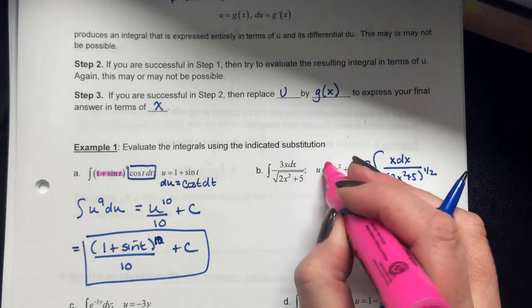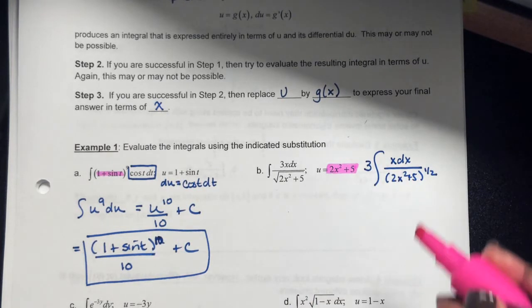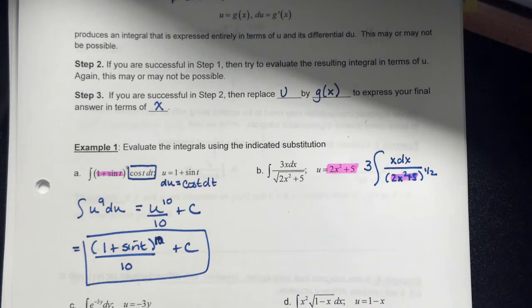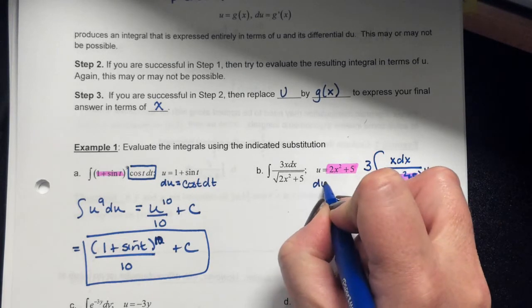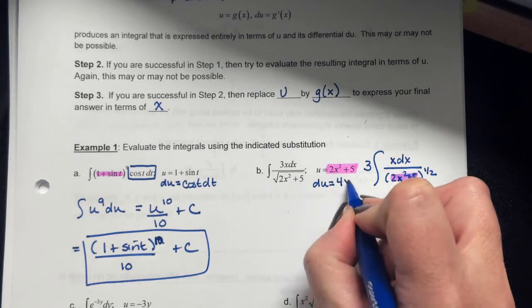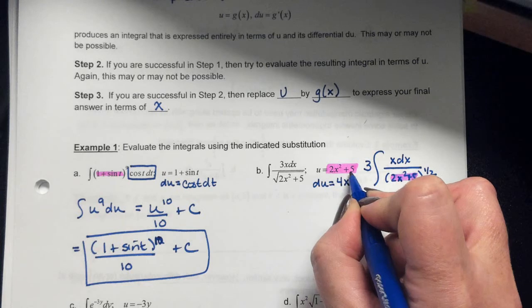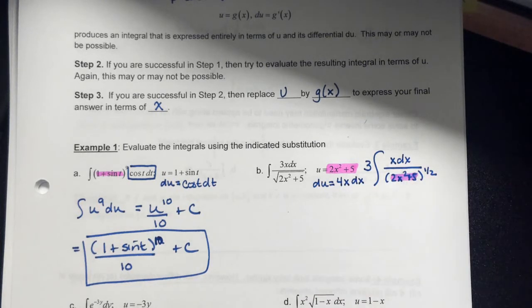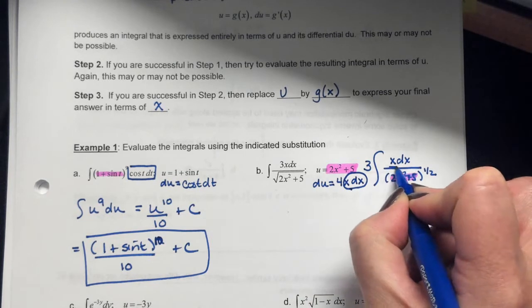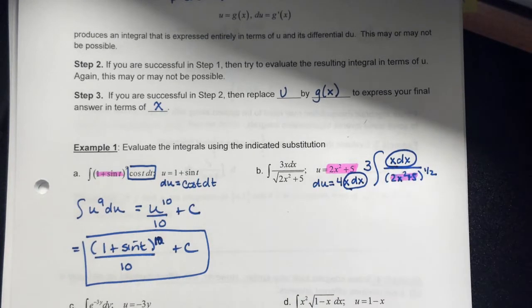I've already identified what u would be equal to. u is equal to 2x squared plus 5. Notice that's inside the square root that was raised to the 1/2. Now I want to take the derivative of u. What is the derivative of 2x squared? 4x. And the derivative of 5 is 0, dx. Notice there's my x dx, which is a part of the integral.